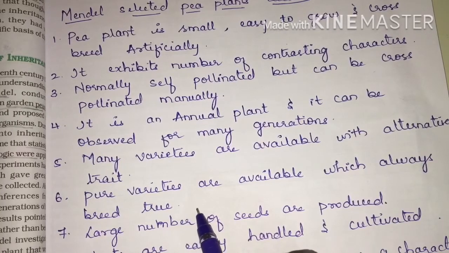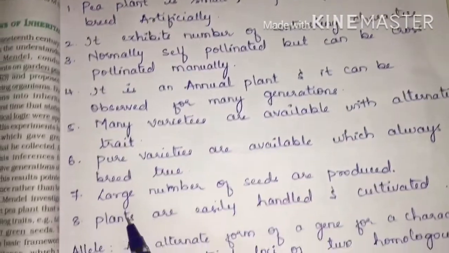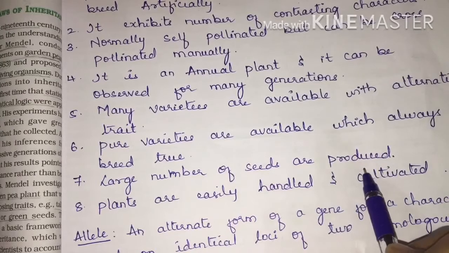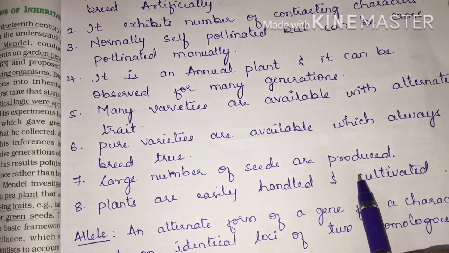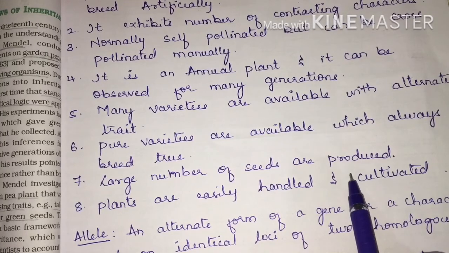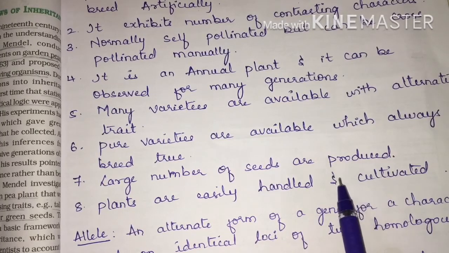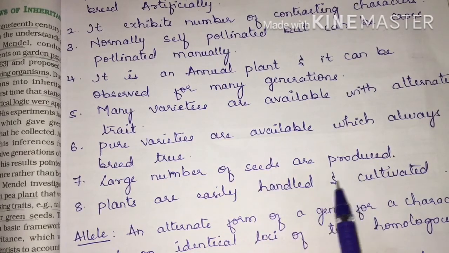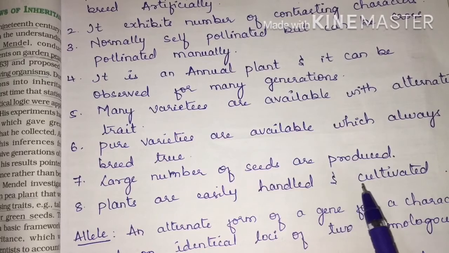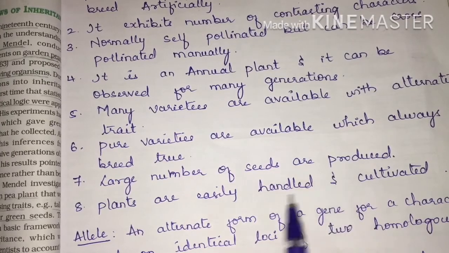So pure varieties are there in pea plant. Large number of seeds are produced. More number of seeds are produced. That is also helpful, so that all the seeds can be studied. Okay, like 5 to 6 seeds can be studied at a time. Whether all the seeds can produce the same type of characters, or they are producing different types of flowers, different types of leaves. Okay, their growth time is different. Whatever it is, we can study about that.